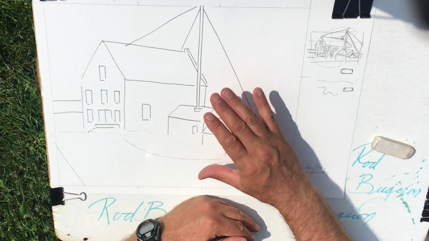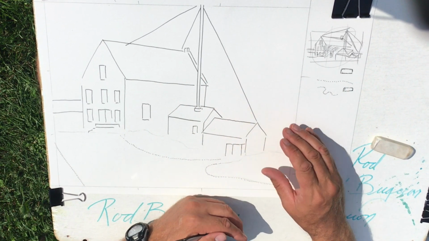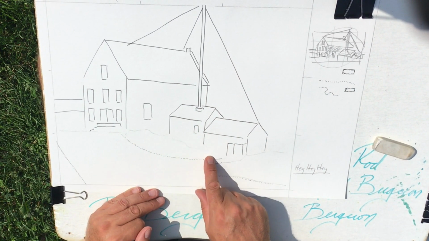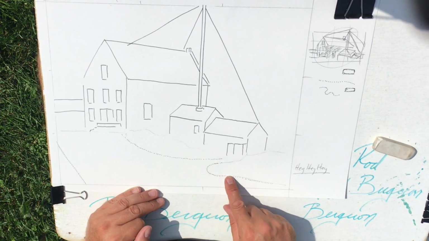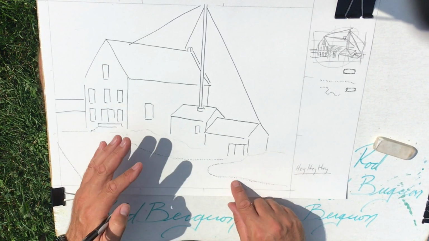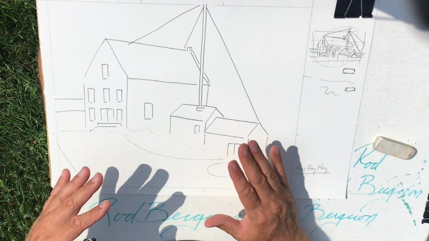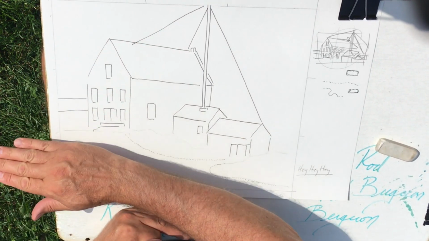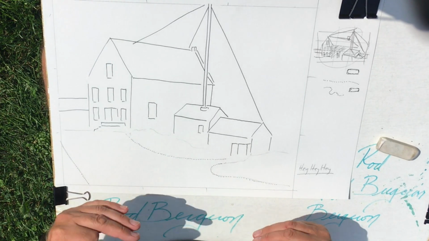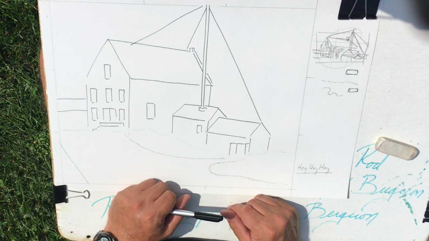Okay, so once you get all of your lines erased on there, now I've left some of my pencil lines in here because I think some of this is going to be some weeds and some gravel and some grass and things like that. So I'm not going to take them all out right now. I'll take them out before I start painting probably. But then again, I might not.